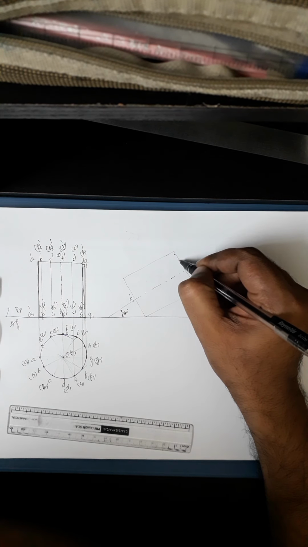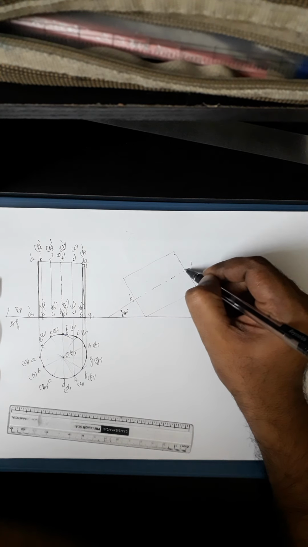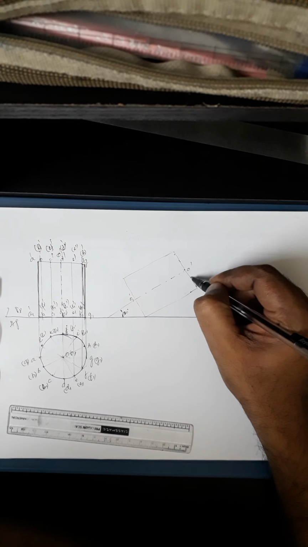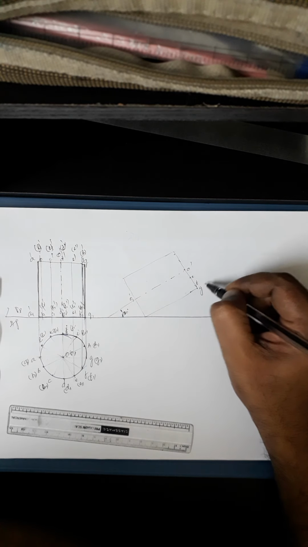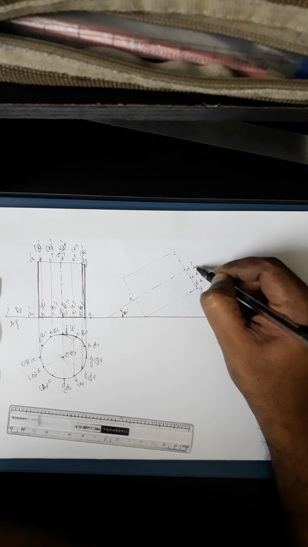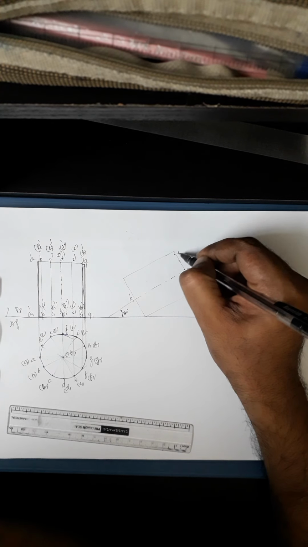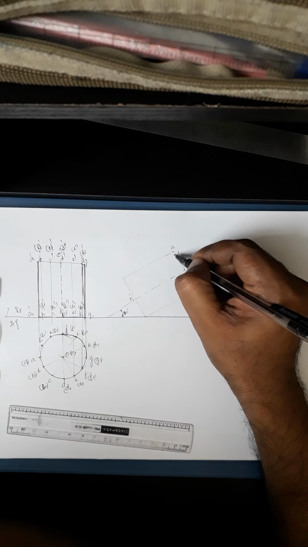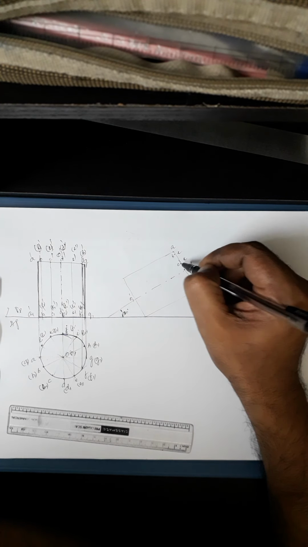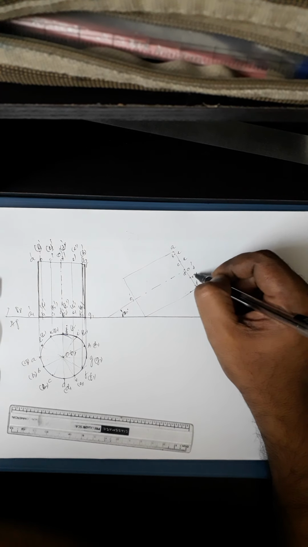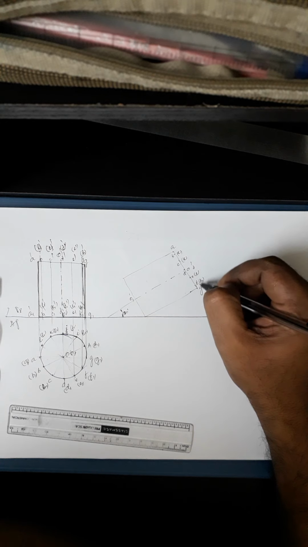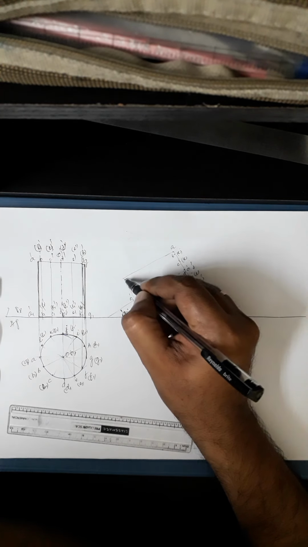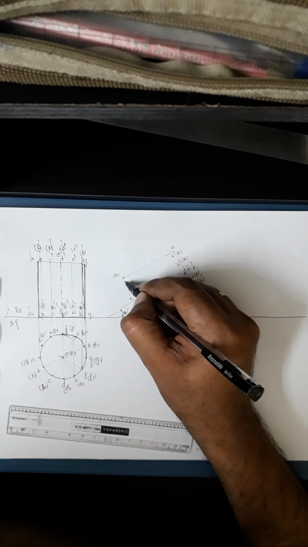So this is B, this is C, this is D, then E, F, G, H, I, J, K, L. This is A, B, C, D, right? All this will be in brackets on the other side, so all are dashes. So this is A1.